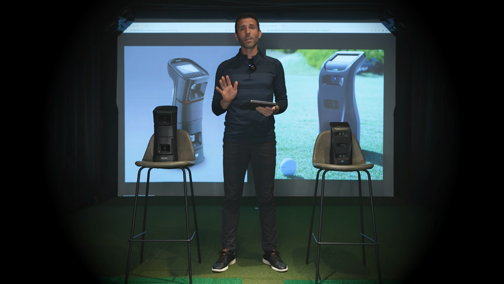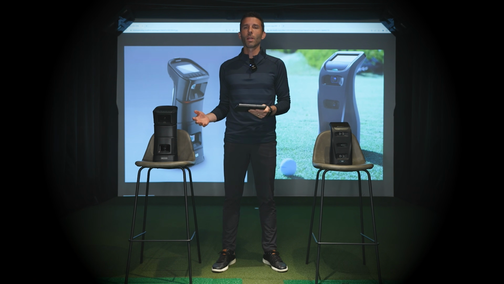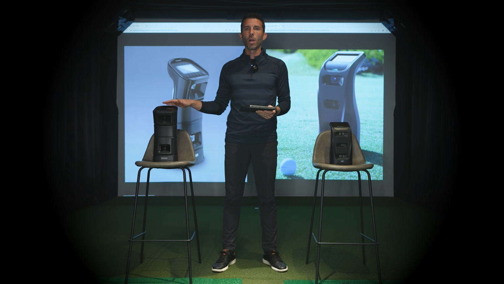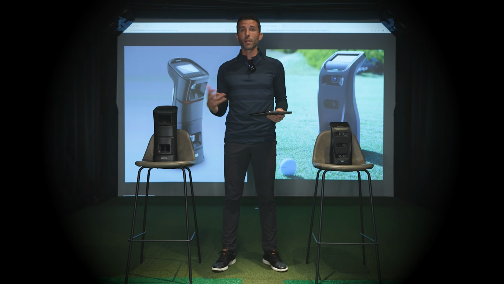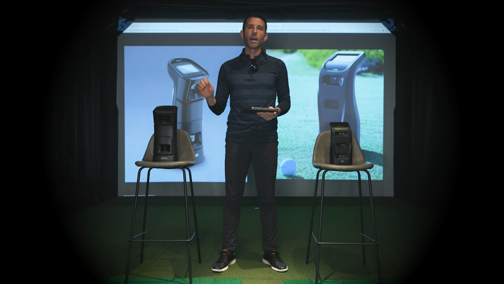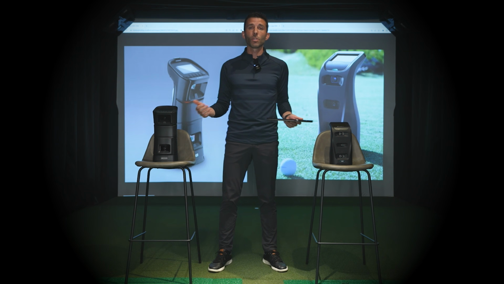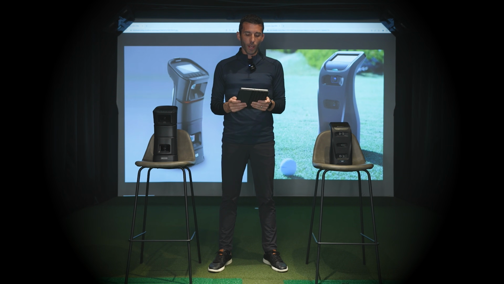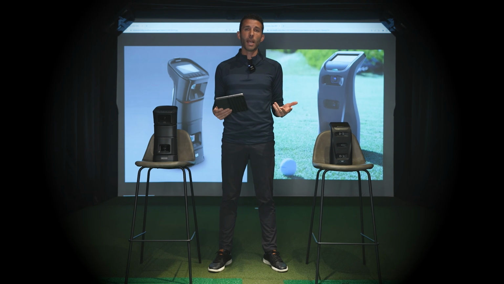It is not necessary to play simulation golf. I get that question all of the time. Why do I have to have club stickers to use these units? Well, you don't. You're just only going to get the ball data. It might even show club data here and there, but it's not going to be proper. You do need a sticker on the club in order for either of these units to be measuring the club data.